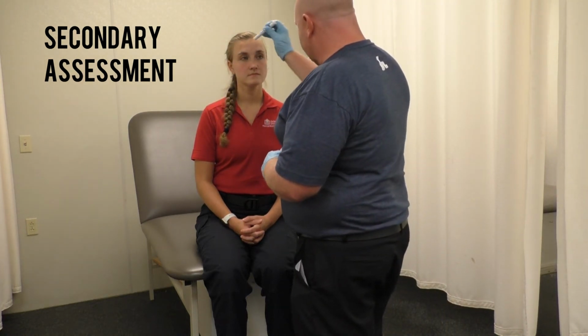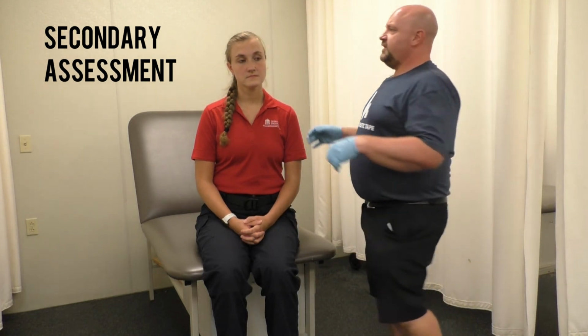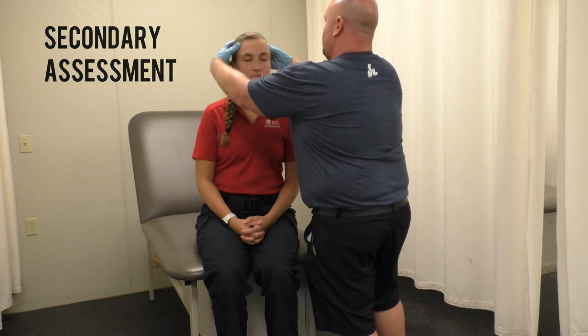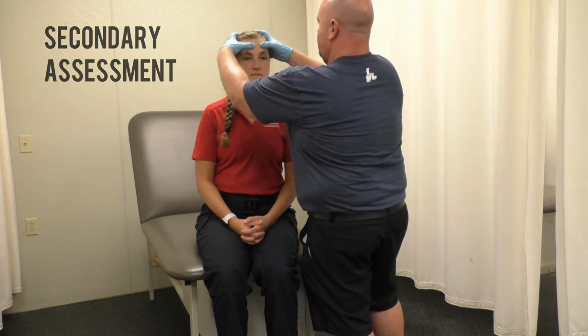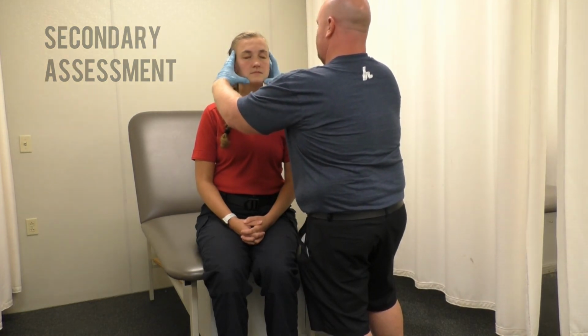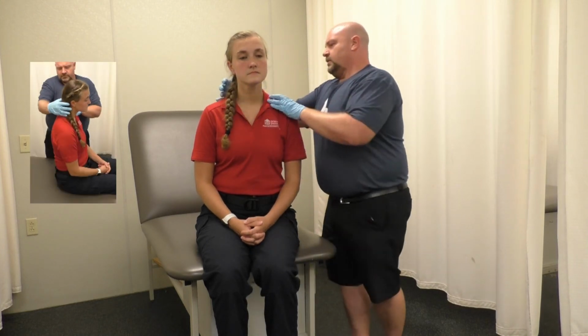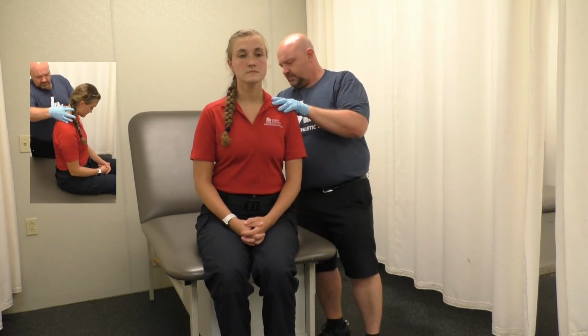So we start with head to toe. We can also take a quick look at the eyes, pupil response. We can look for any discharge from the nose or from the ears. The full palpation, we can start right at the top, looking for any type of deformities, looking for anything painful. Work along the facial bones and the jaw. Work our way down the neck. We'll go right on down the spine.